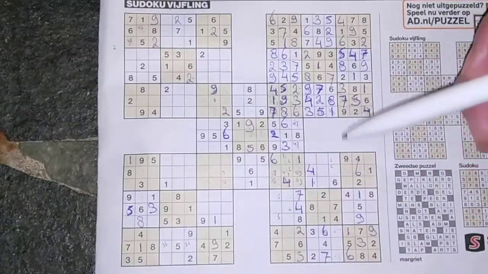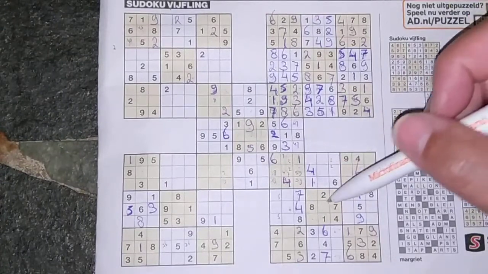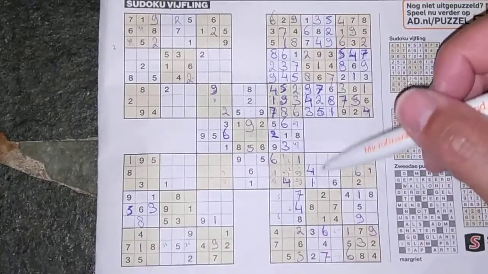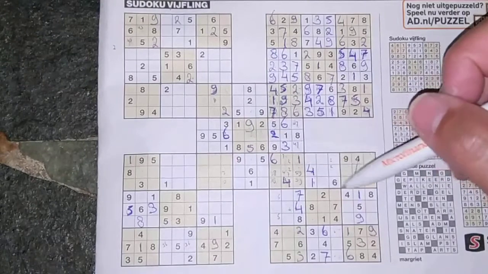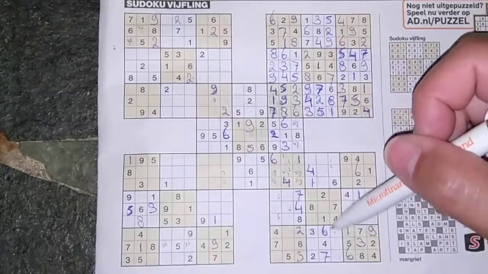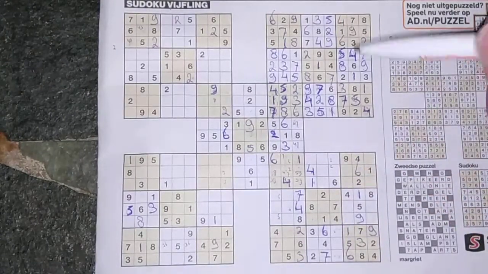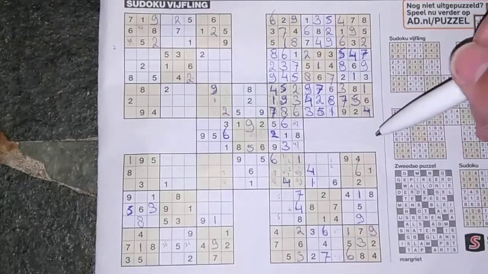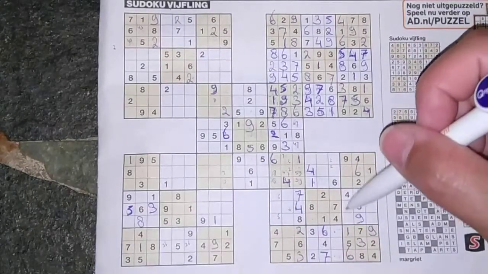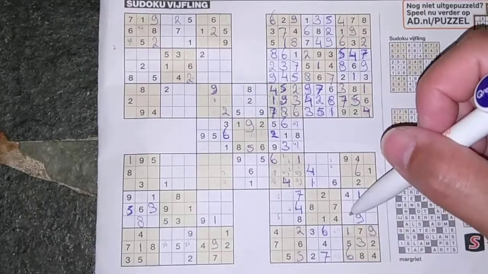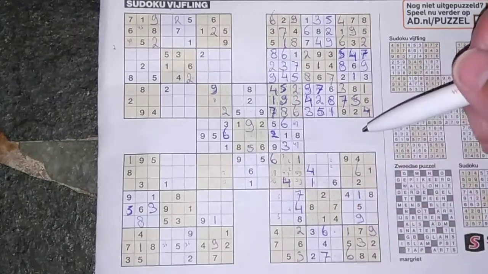8. 8 should be here. 8 should be there. 2 should be here. 2 should be there.